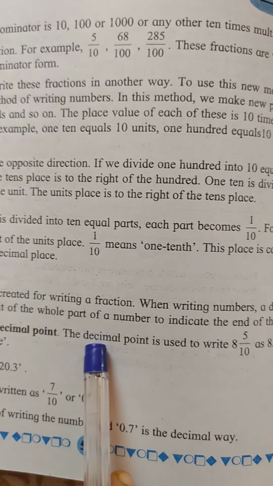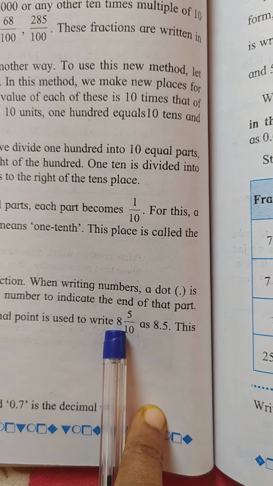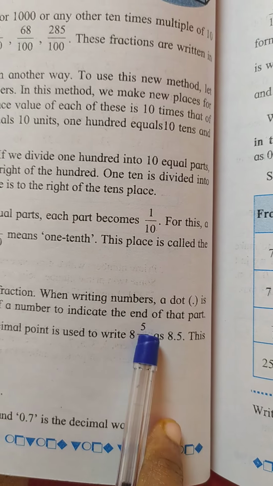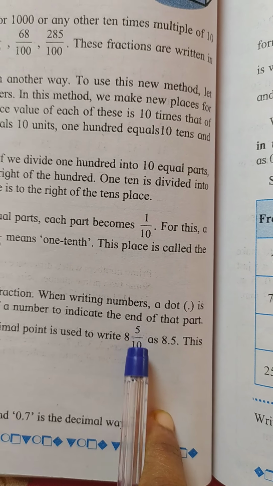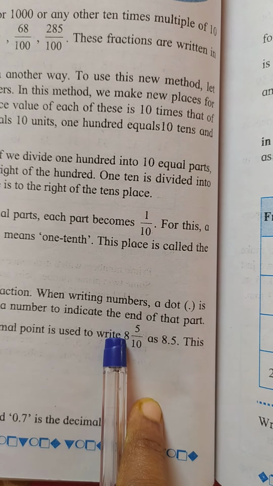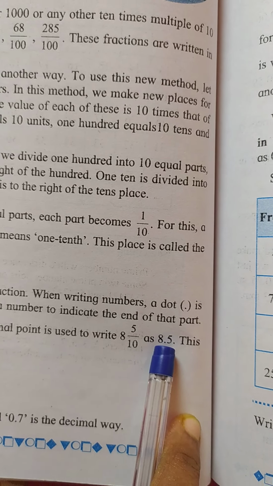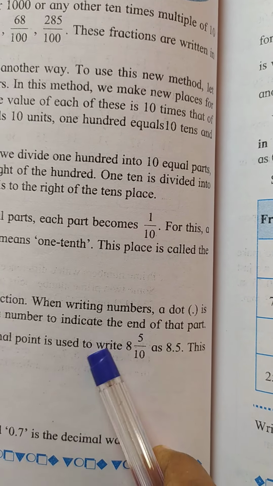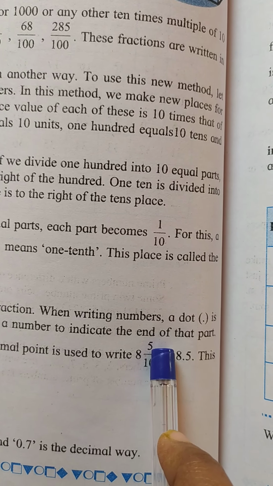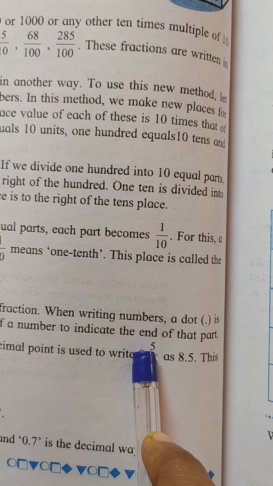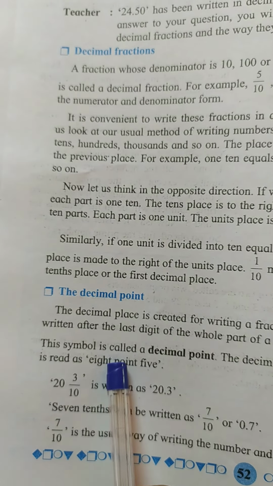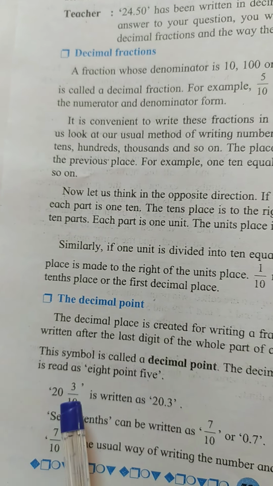What it means is, suppose you have a number like 8 and 5 upon 10. To write it in the decimal way, this is how I write: 5 upon 10 is written as 0.5. Now since I have an 8 here, I write it as 8.5. Since you have a 10 in the denominator, your decimal will come one digit to the left. So it is 8.5.